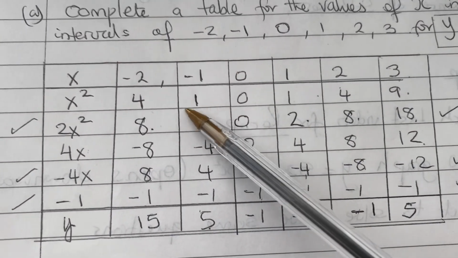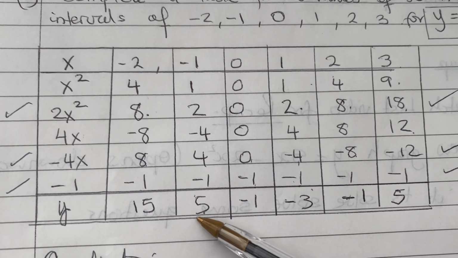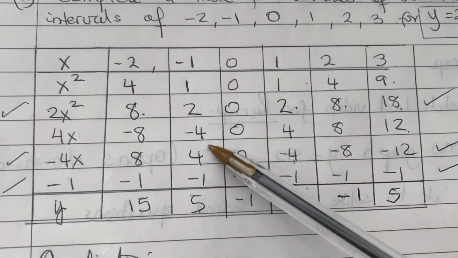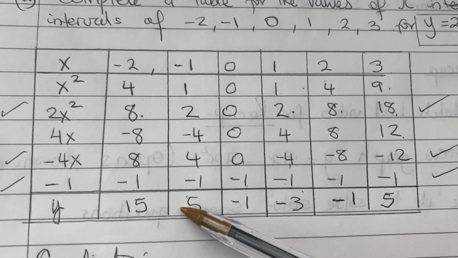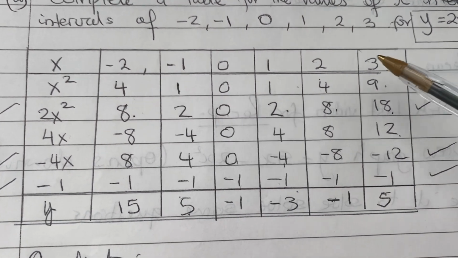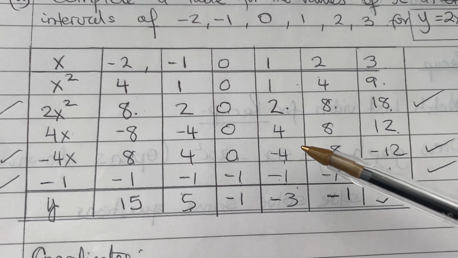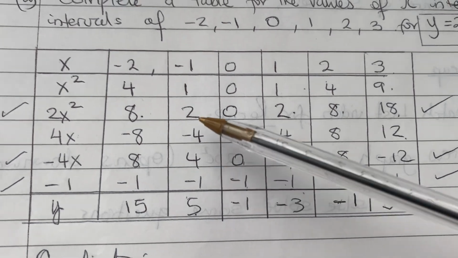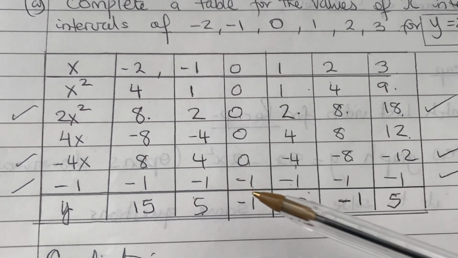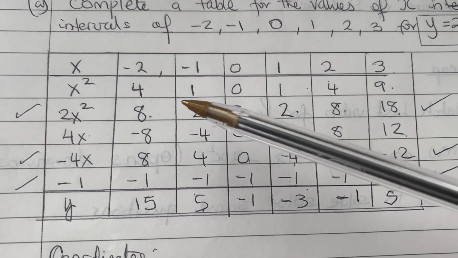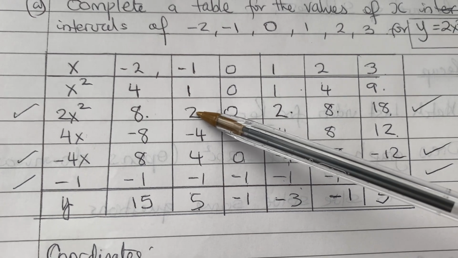But if they've given you a table and they ask you to complete it, then you might have to complete it, but they might give you some of the figures. They might give you the x's and then the y, and then they might leave 2 or 3 out. Now this one is just for our learning in class.